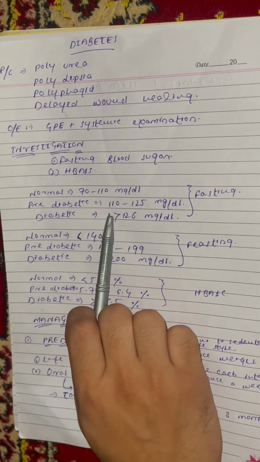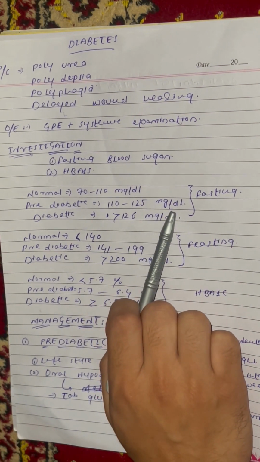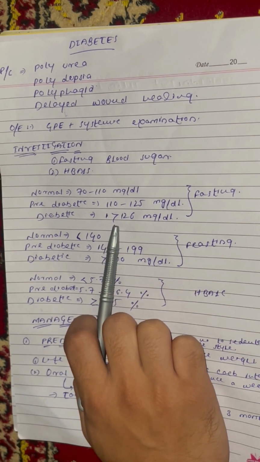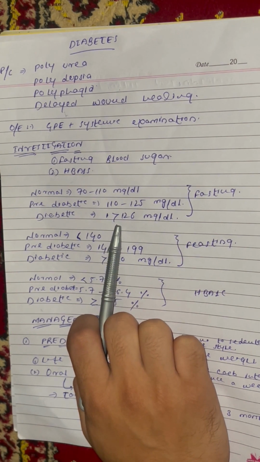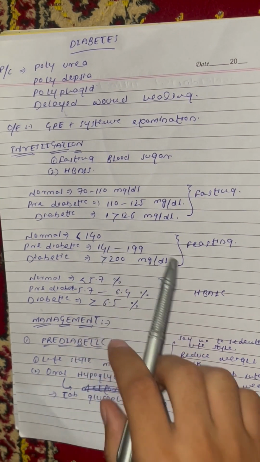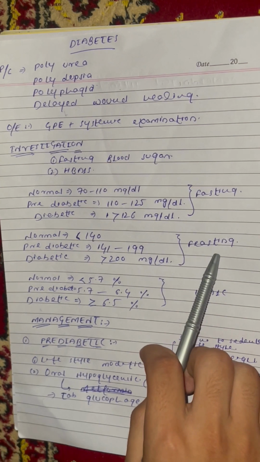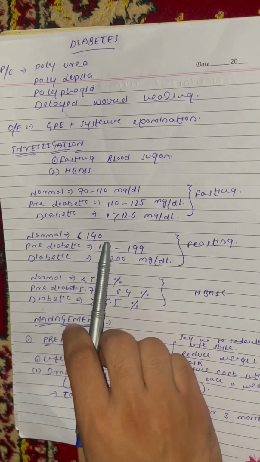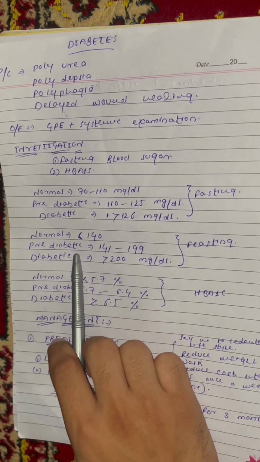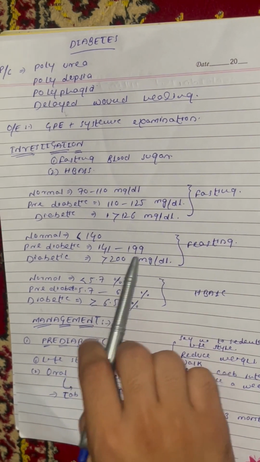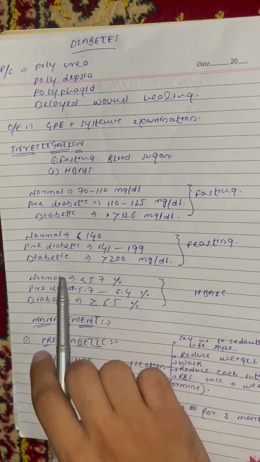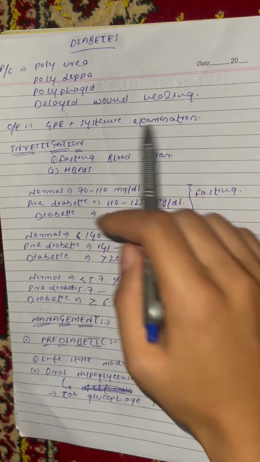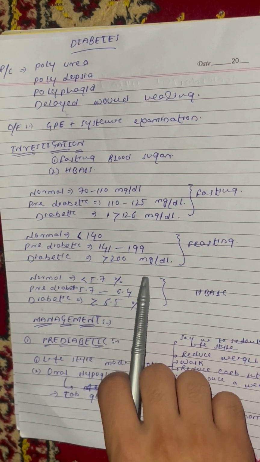Pre-diabetic is 110 to 125 milligram per deciliter, while for a diabetic patient, the fasting blood sugar will be above 126 milligram per deciliter, right? And for the postprandial blood sugar, the normal is below 140 milligram per deciliter. For pre-diabetic, it is 141 to 199, and for a diabetic patient, it is above 200 milligram per deciliter, right?